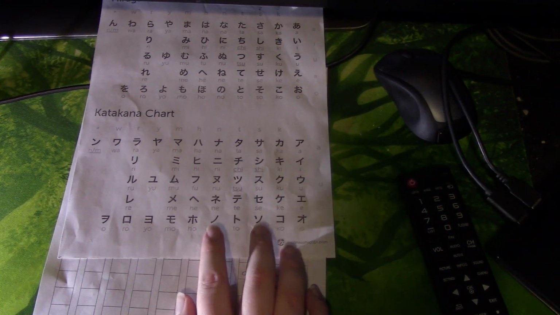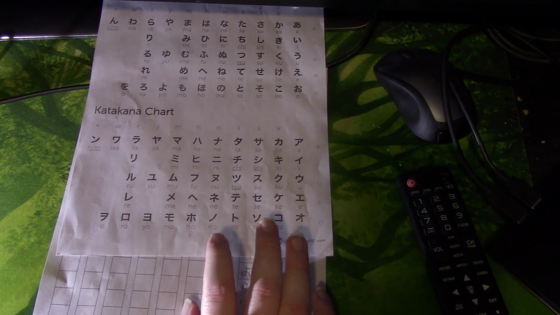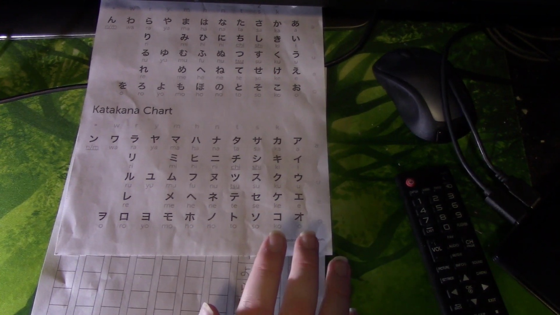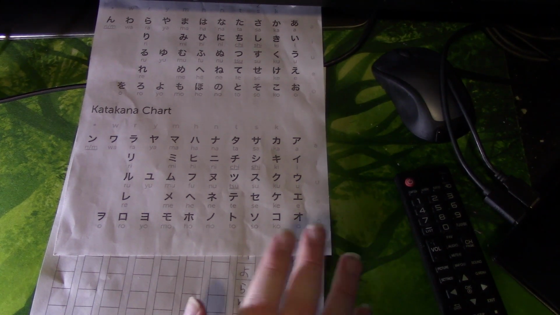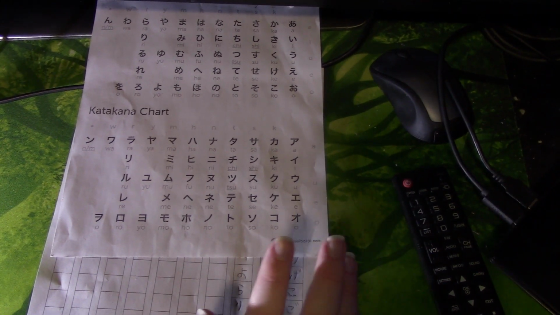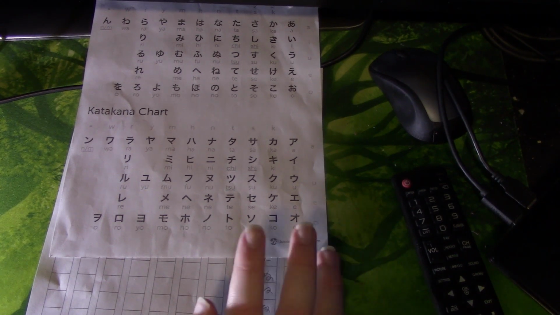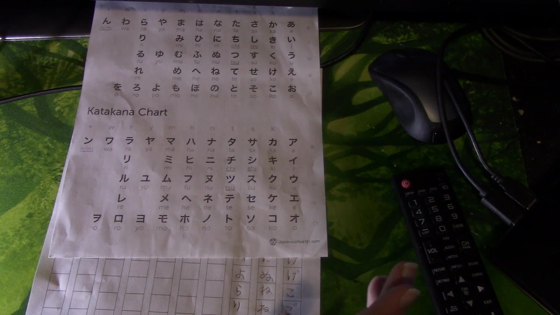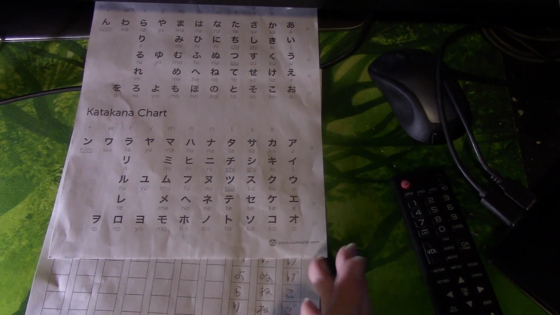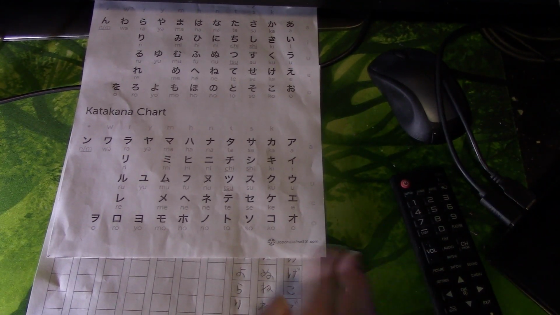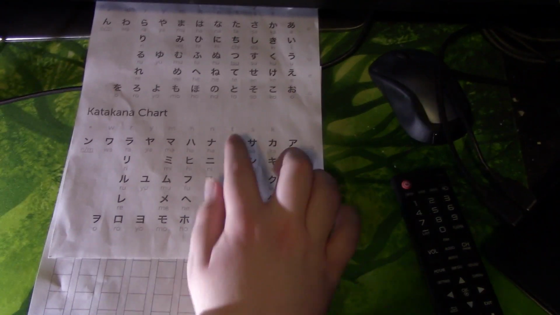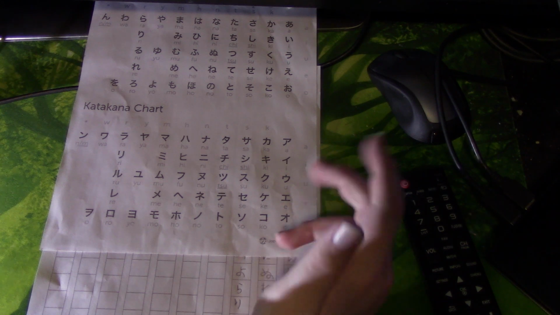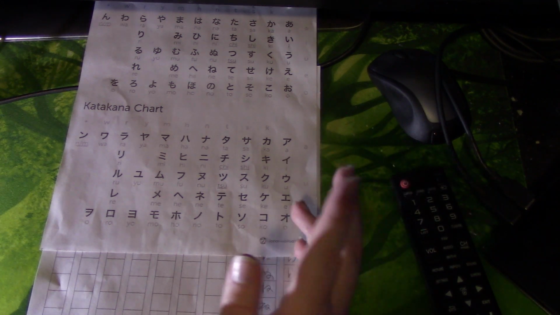Today's lesson is going to be that of katakana, which is basically the way that Japanese spells different words that are specifically in other languages. So let's say that, just as an example, you want to say taco. You would use katakana to say that. So you would use ta and ko in order to actually spell that. It's also how many people will be spelling their names.